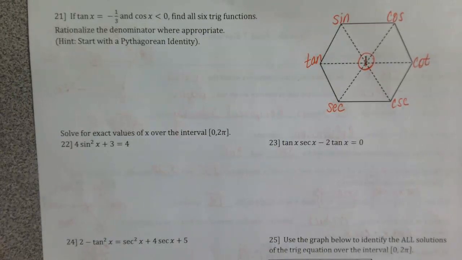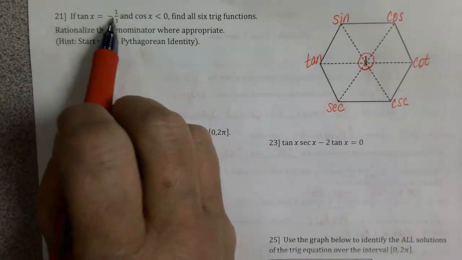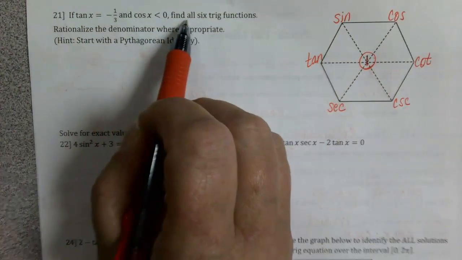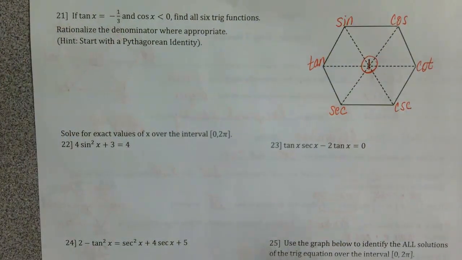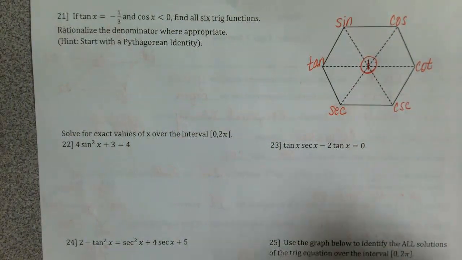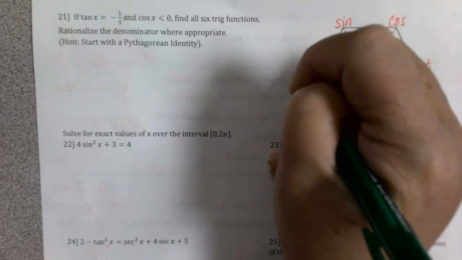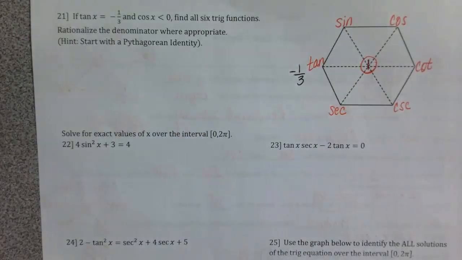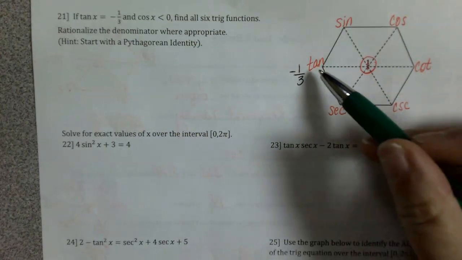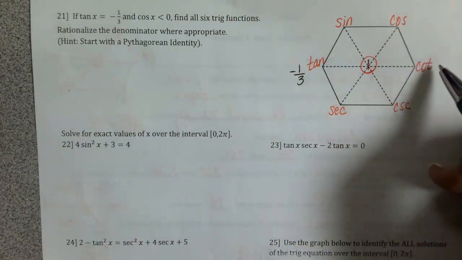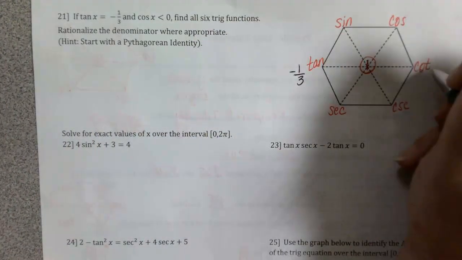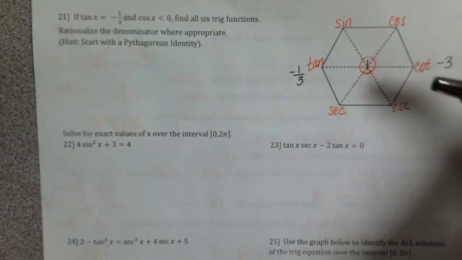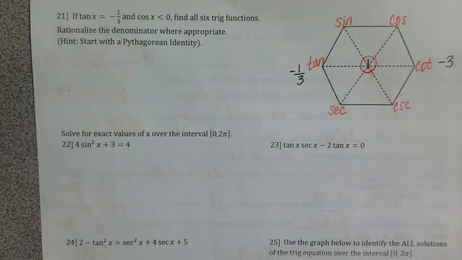Okay, number 21 asks us if tangent of x equals negative 1/3 and cosine of x is less than 0, find all 6 trig functions. So we're going to start by putting the value we were given, the tangent, which is negative 1/3 on our trig hexagon, and the reciprocal of tangent is cotangent, so the reciprocal of negative 1/3 is negative 3. So now we know the cotangent.